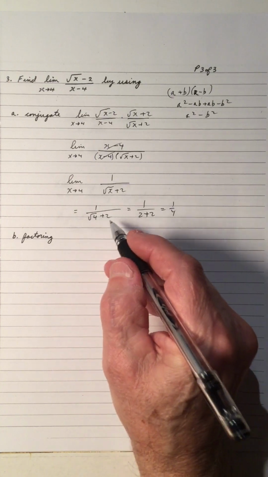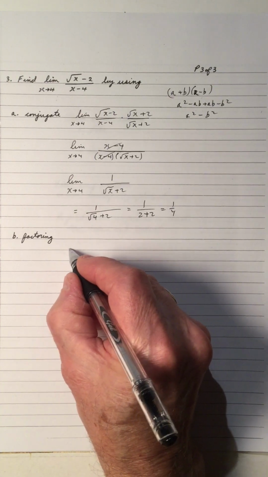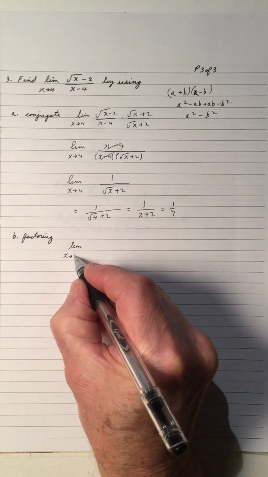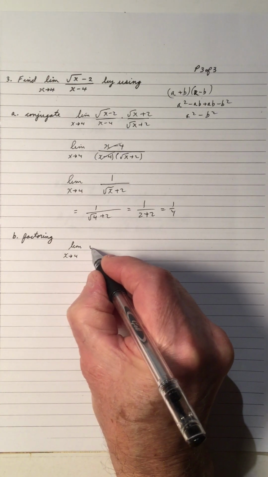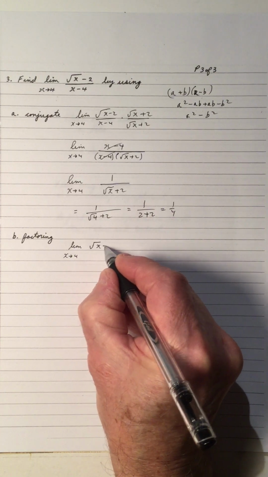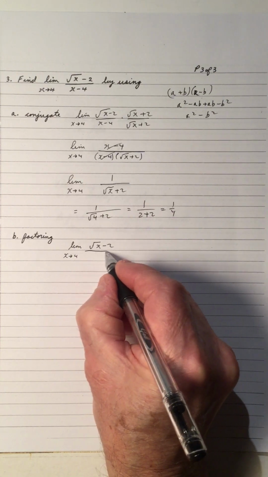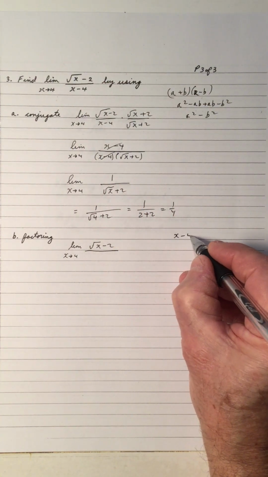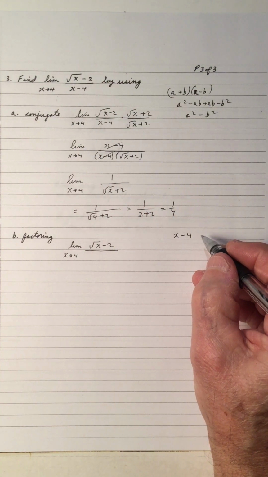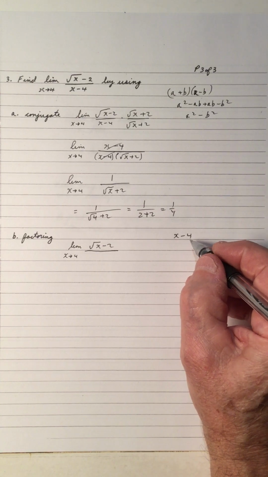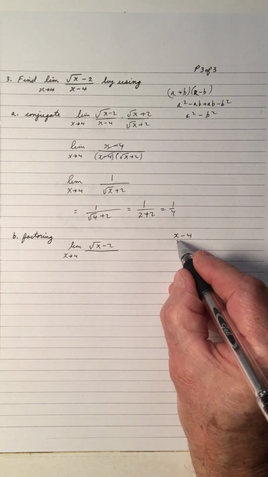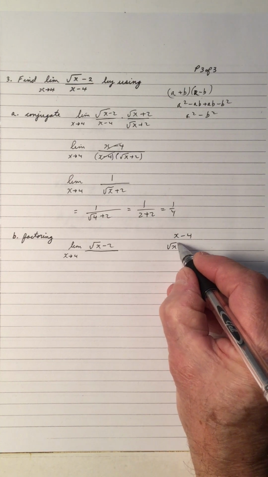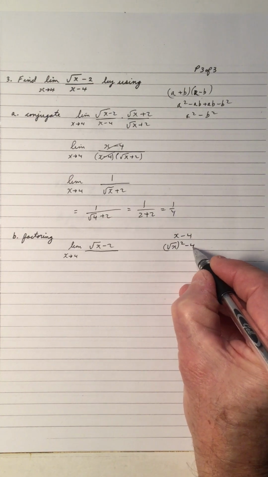Well, factoring is very similar, only you say, well, what is the difference? The difference is that x minus 4 is the difference of two squares, with the square root of x being squared minus 4.